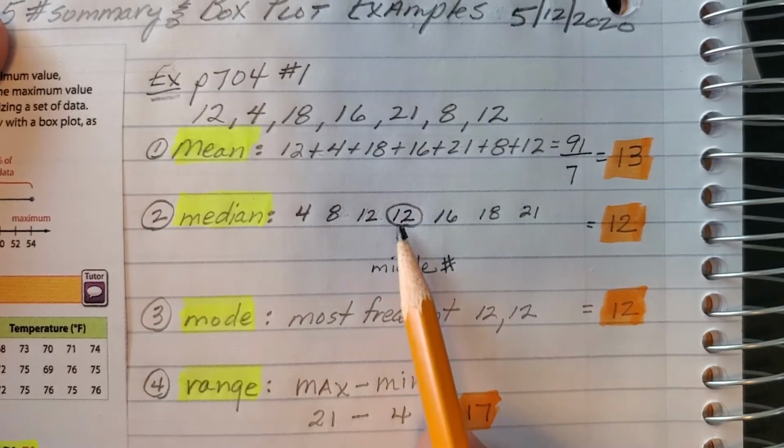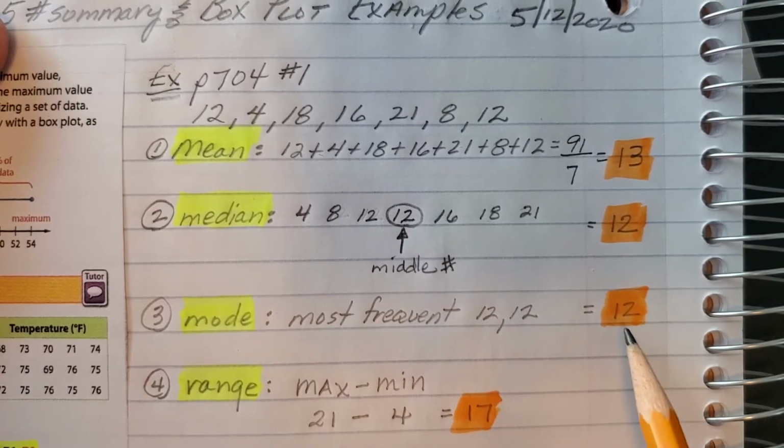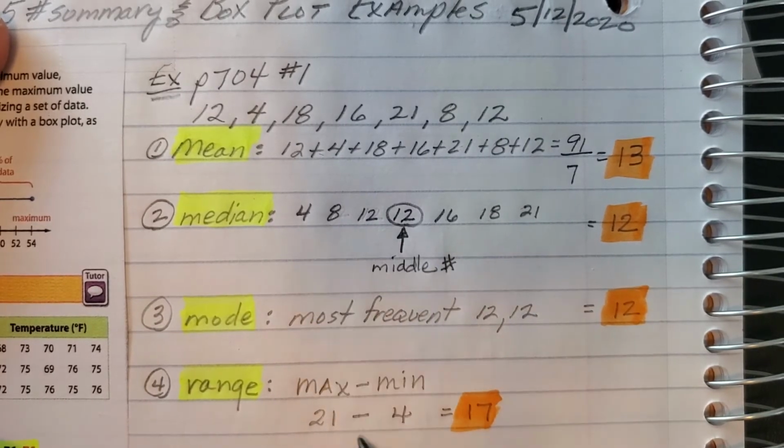Mode is the most frequent. The most frequent we have is two 12s. So that's your mode, 12. Range is the maximum number minus the minimum number. So 21 right there minus 4 is 17.